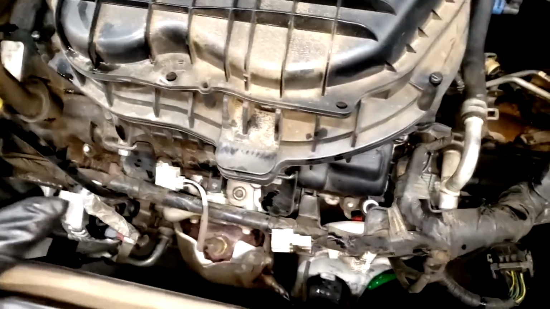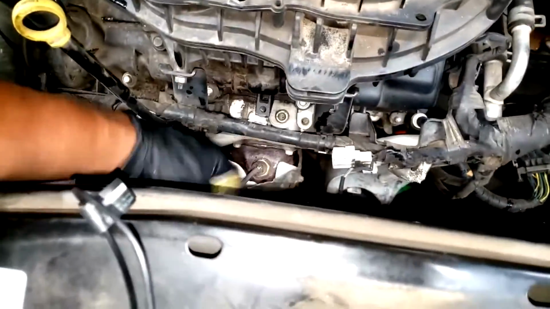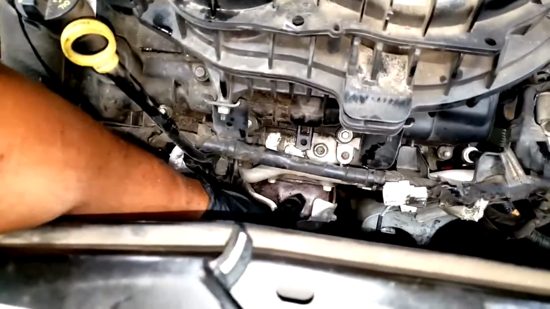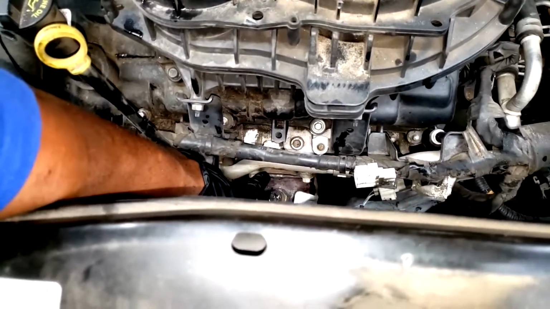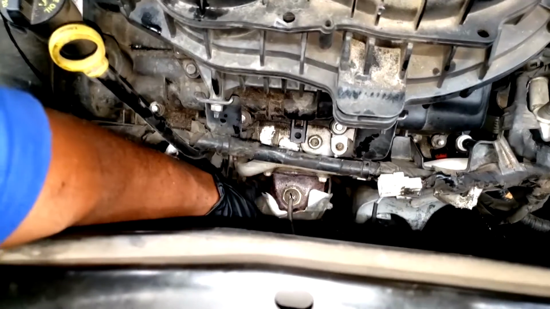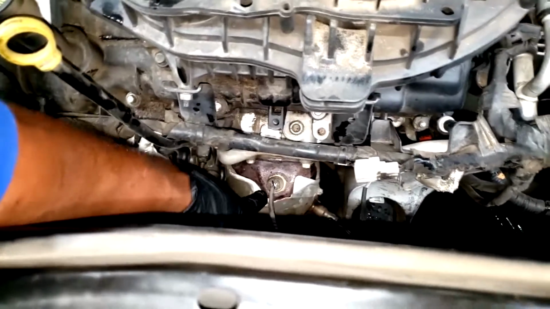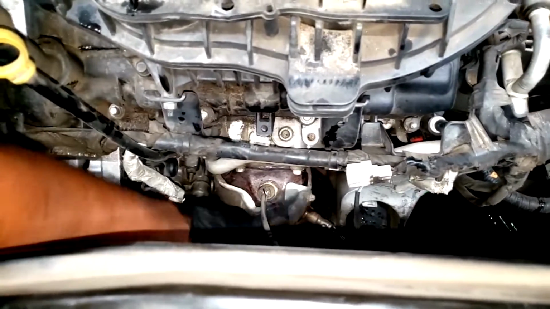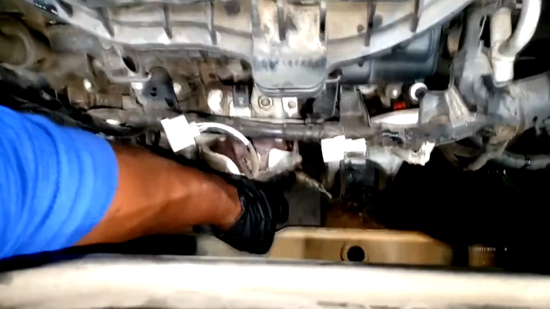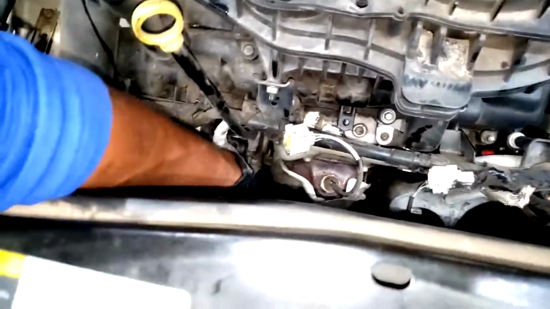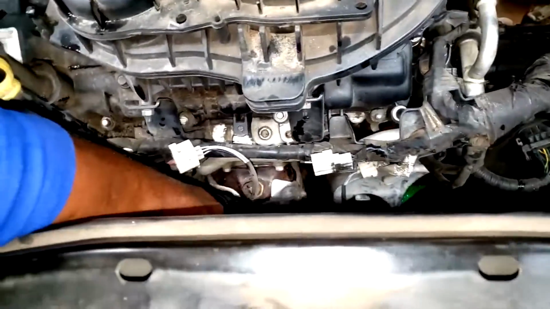All right, guys, so we got the fan out of the way. Now, like I say, what we're really chasing is these 4 upper bolts. Now you can get these 2 from the top, but in order to gain access to the bottom 2, this shield will have to come off. At least I tend to take it off to make my life a little simpler. The shield is held on by these little 10mm screws. Now I'm gonna have to let the car up in the air to gain access to those.